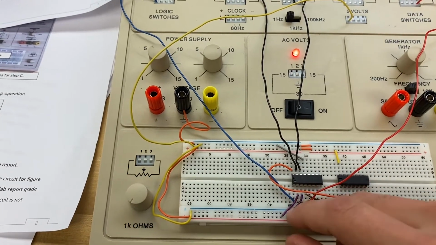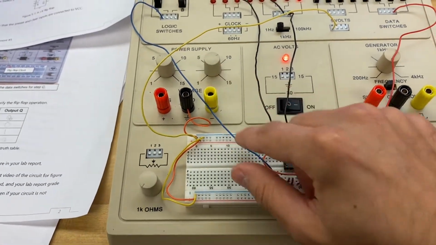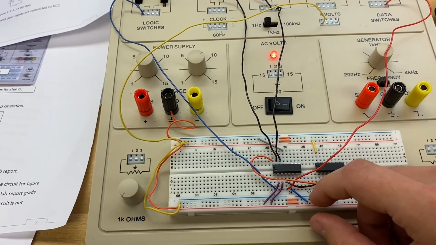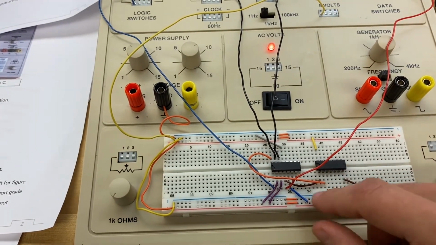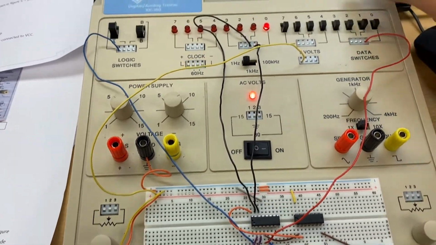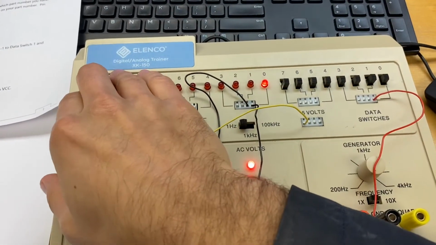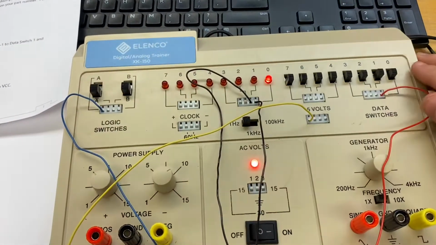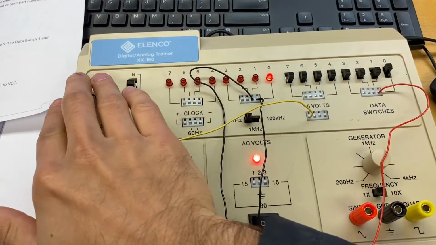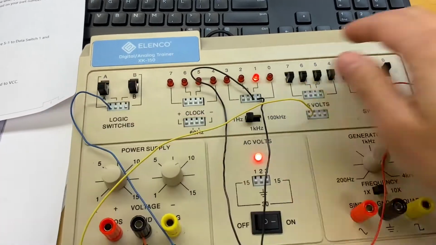So everything's powered up here. We have our clock connected to the logic switch, and yeah, everything powered and grounded. Now let's test it out. So as we said on the assignment, it turns into a D flip-flop, so whatever the input is, when the clock transition occurs, it's gonna switch.